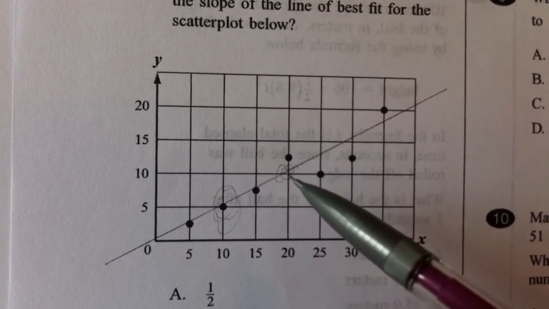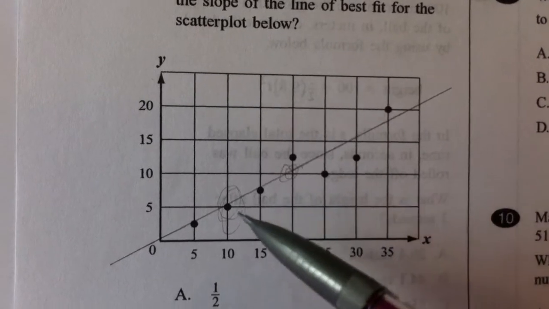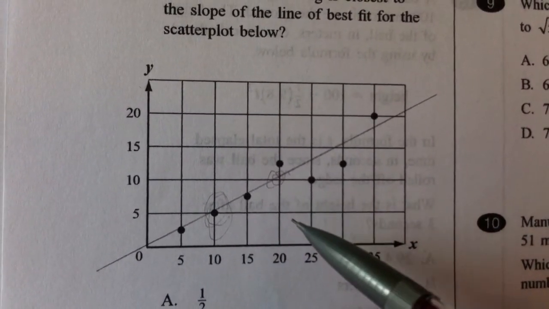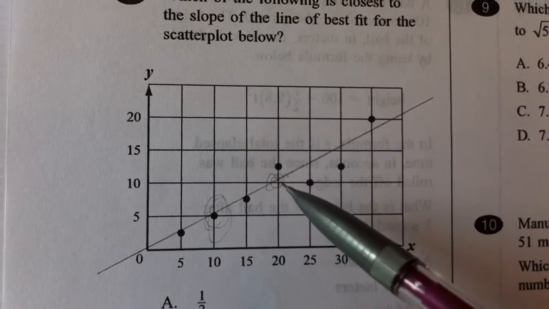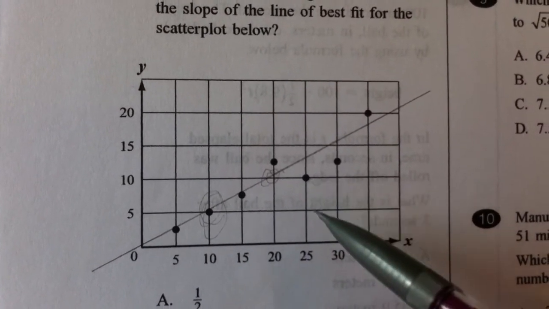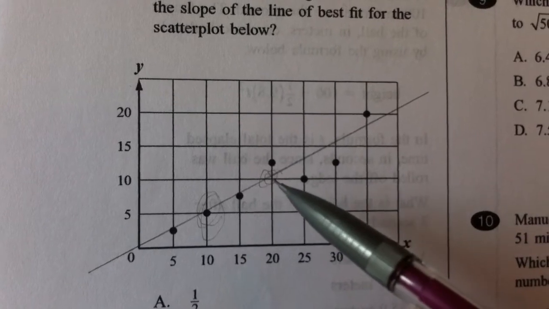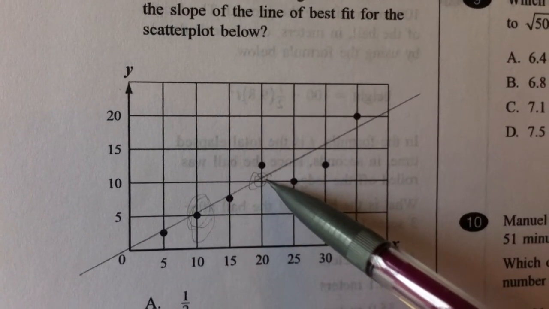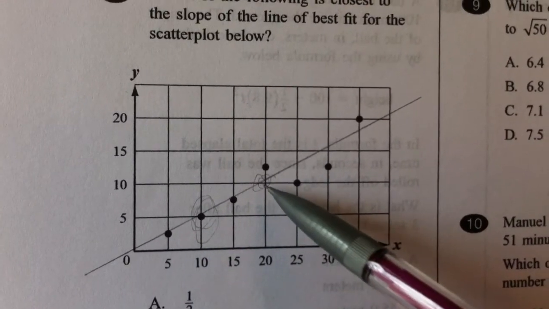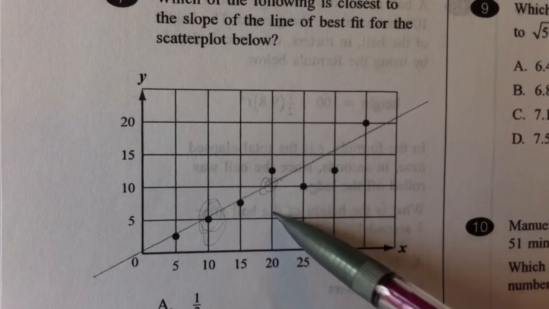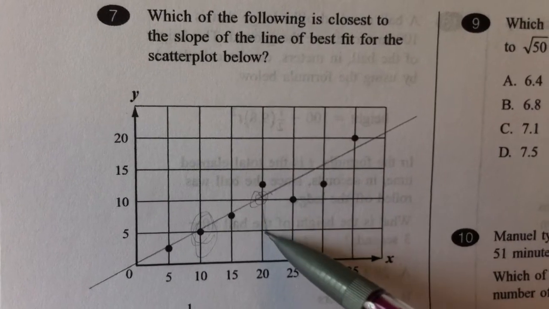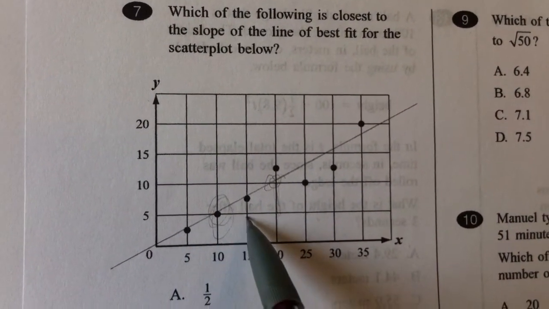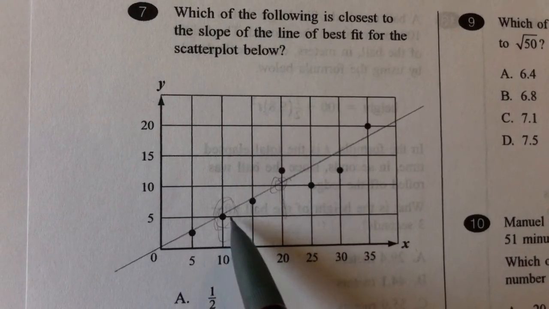So either way I can do it. I can either write the coordinates of this point and that point, and then find the difference in the rise and the run, or I can just look at the grid because all the grids have the same dimension. The vertical distance between this point and this point is just 1 unit on this grid, and the horizontal distance, which is our run, is 2 units, right?